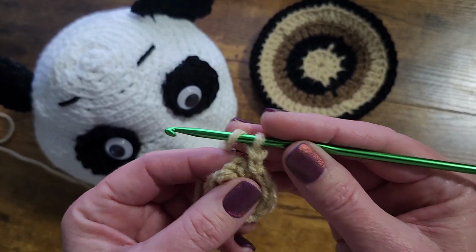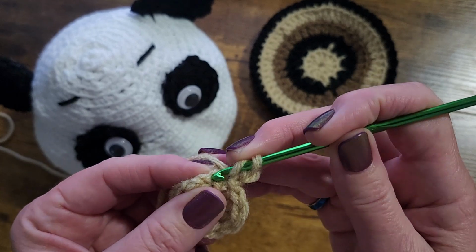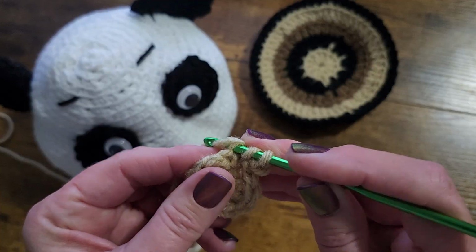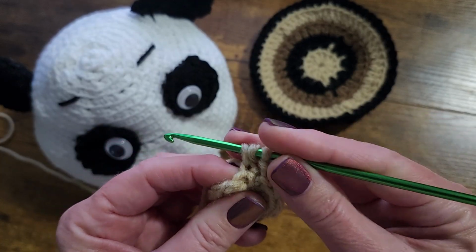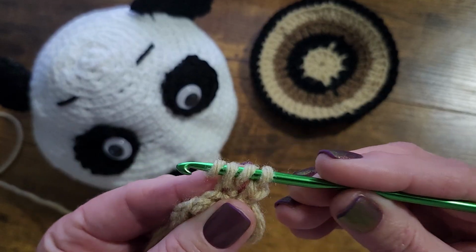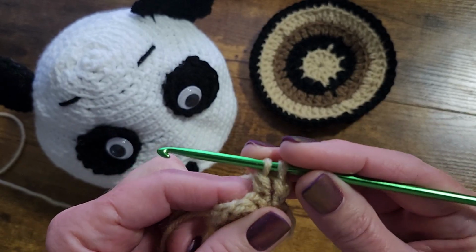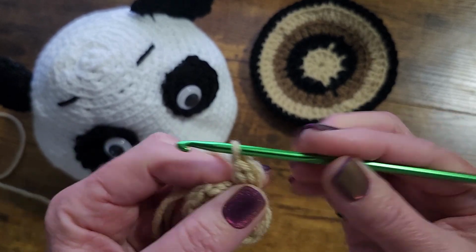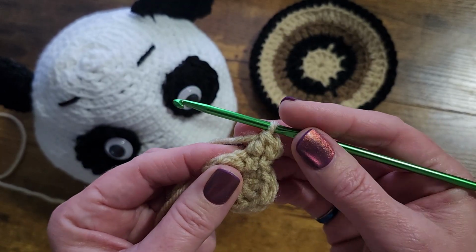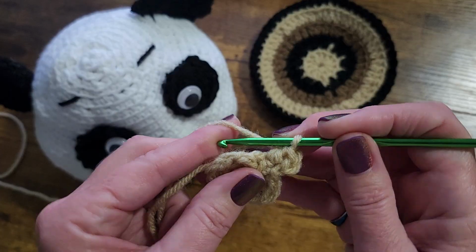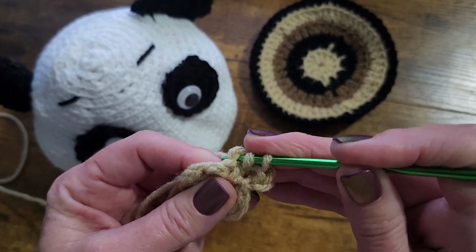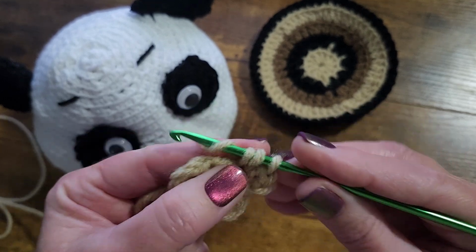So I'm going to wrap the yarn around and go into my loop, into the hole, yarn over my crochet hook to where I can pull that loop up through, wrap it around again where I have 4, go through 2, yarn over, go through 2, that's double crochet. And so I just did 1 double crochet in that one hole. Now if I go and do another double crochet in that same hole, that is an increase.